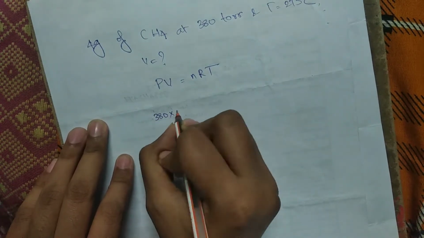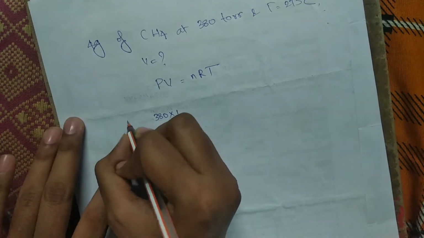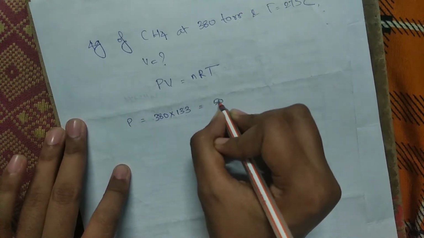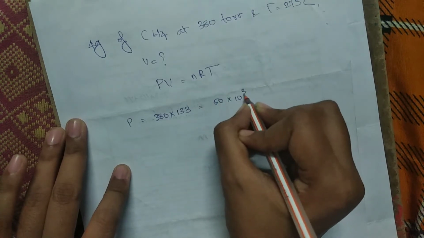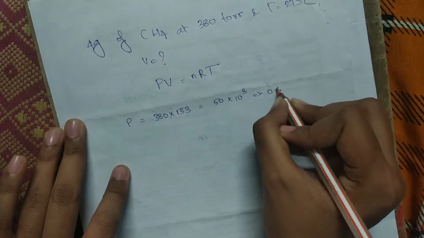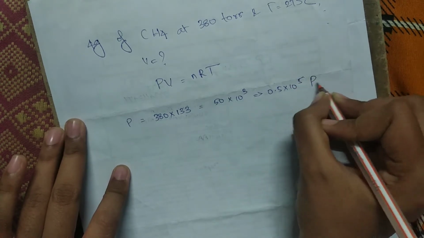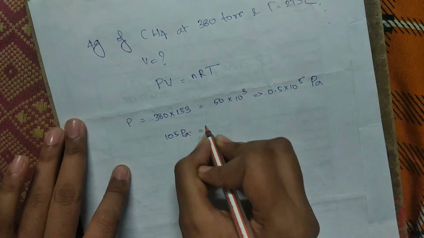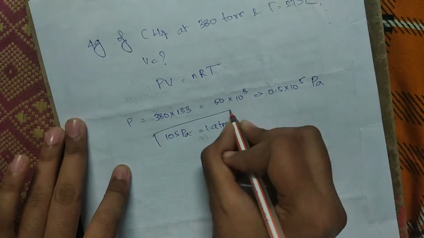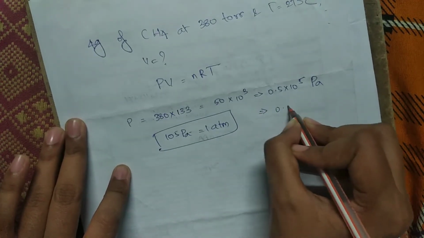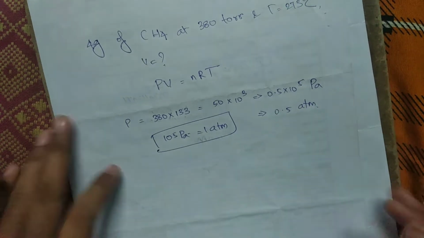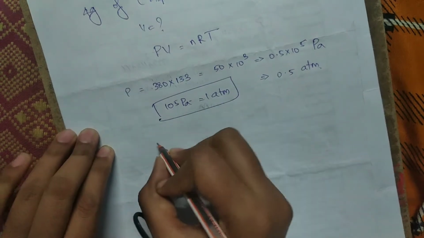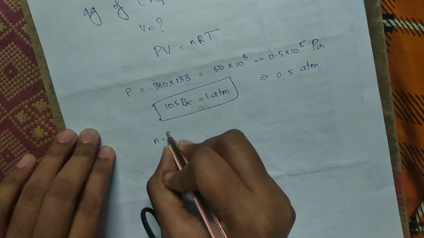We need to convert it into pascals. That will be around 50 into 10 power 3, so that will be 0.5 into 10 power 5 pascal. So 10 power 5 pascal is equal to 1 atmosphere of pressure. So I am converting it into 0.5 atmosphere. So the pressure is 0.5 atmosphere. And volume we don't know. N is equal to what?